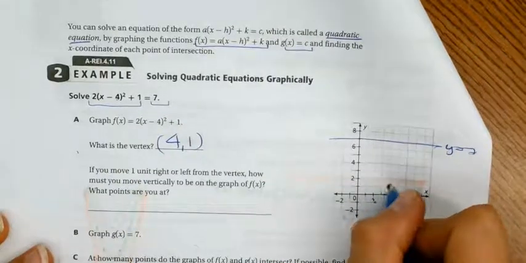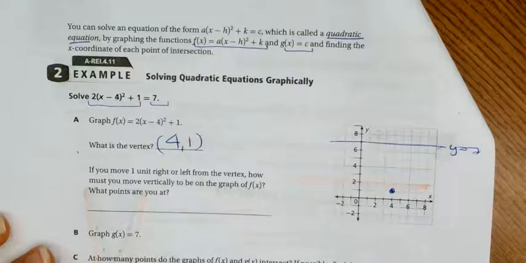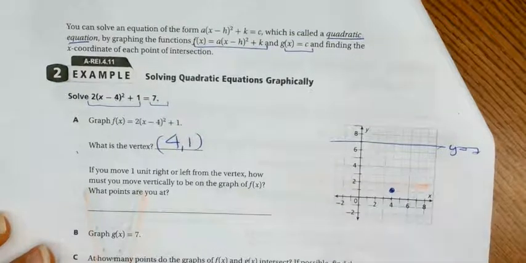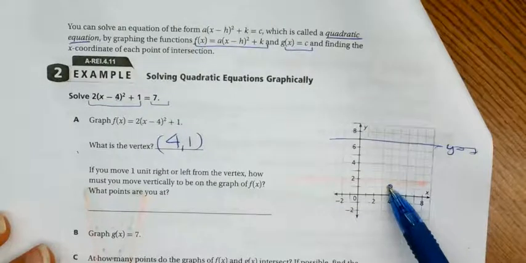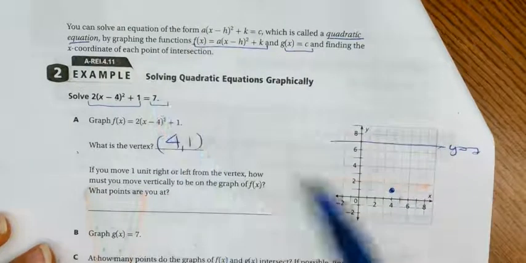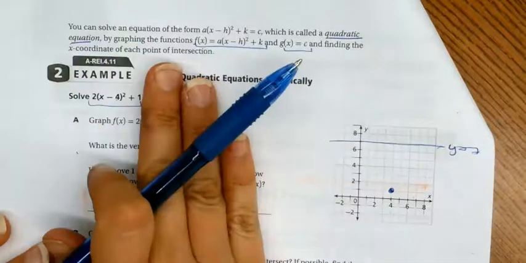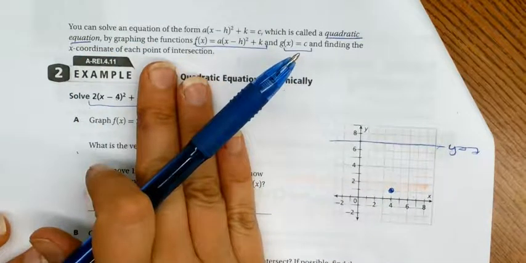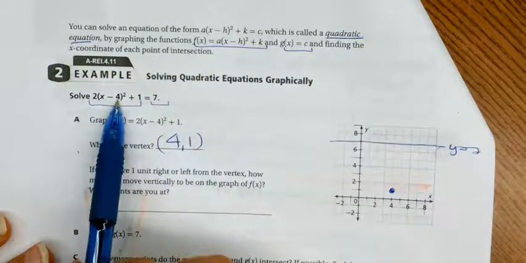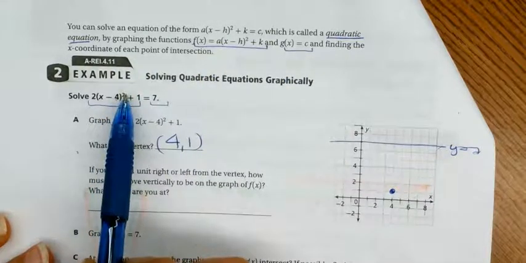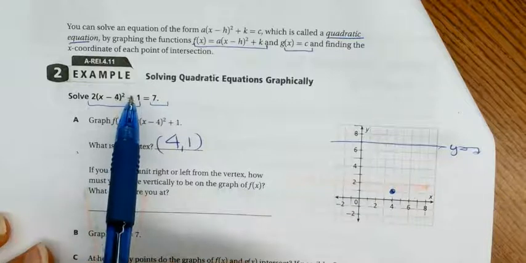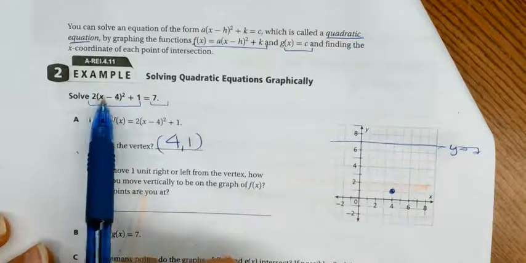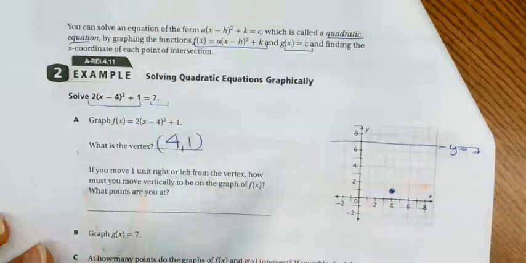We know it's going upward. We can graph points to each side. We can do the y-intercept because that's always an easy one to do, right? So if I plug in a 0 for y, if I set this equal to 0, what would I have? Oh, sorry, 0 for x. If I plug in a 0, I'd have negative 4. Negative 4 squared is 16 times 2, 32, 33. Okay, that's not making sense. What am I doing?